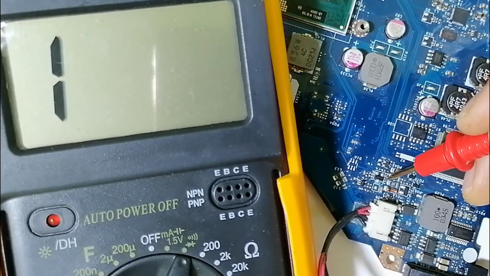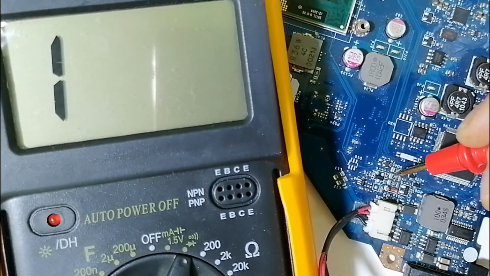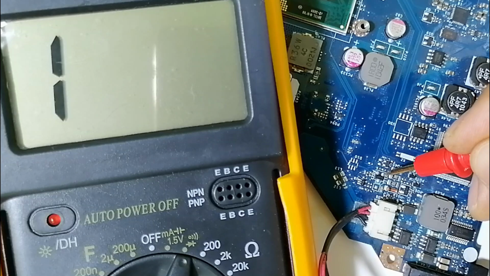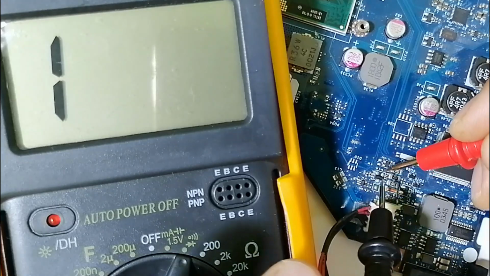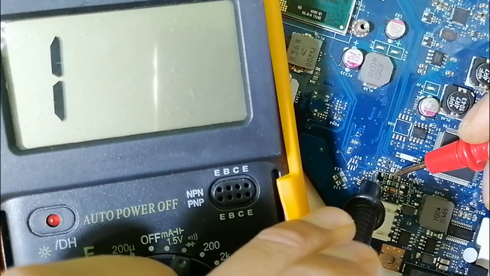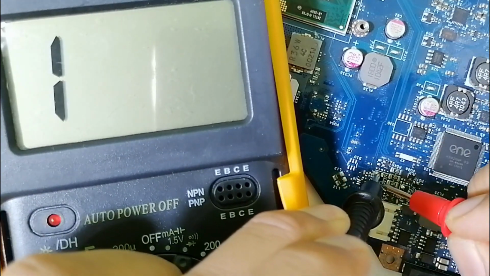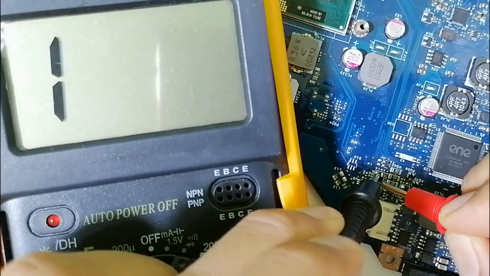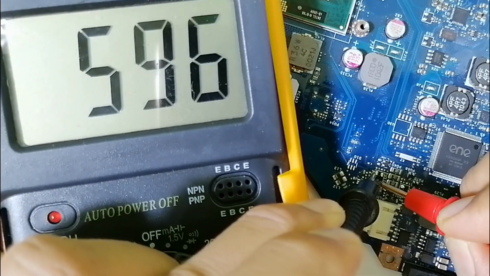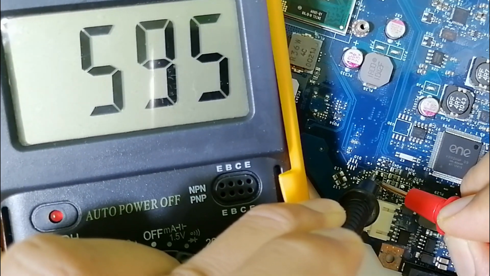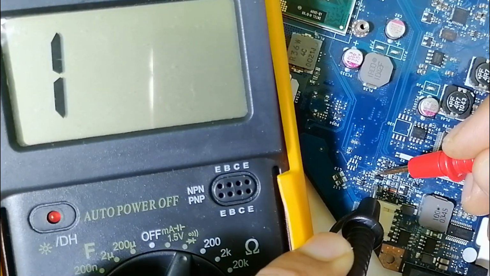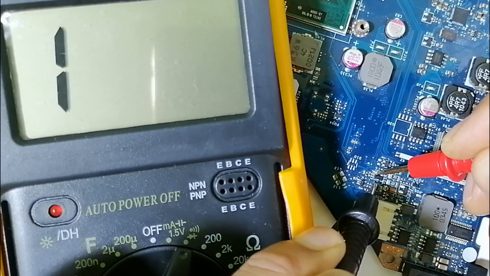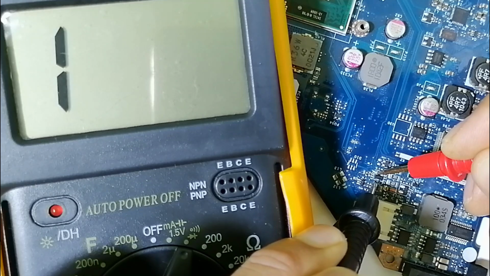So let's check this one also. As I told you before, usually or always you will find here, this is basically the gate. Here we have the source and here we have the drain. So let's check again. Here, as you can see, the black probe and over here the red probe. I get a reading, as you can see in the multimeter. But if I swap the probes, I should not get any reading. As you can see, no reading in the multimeter.